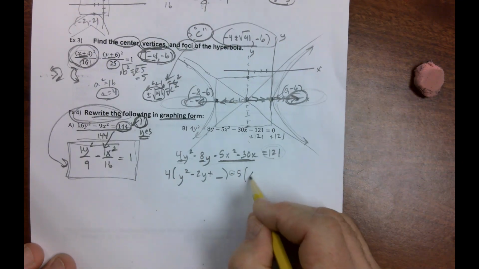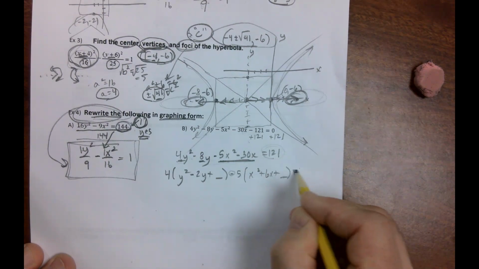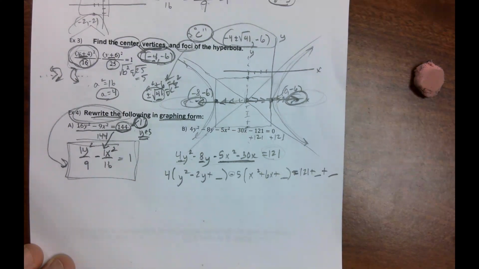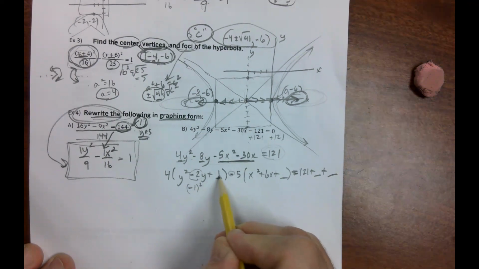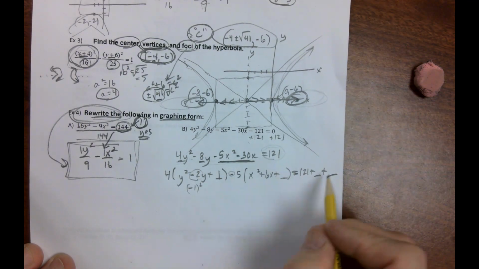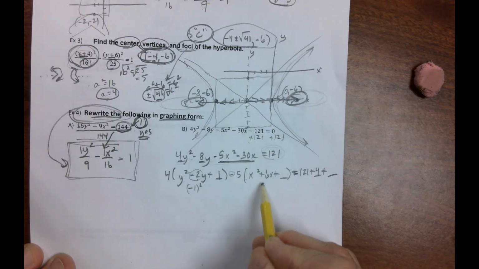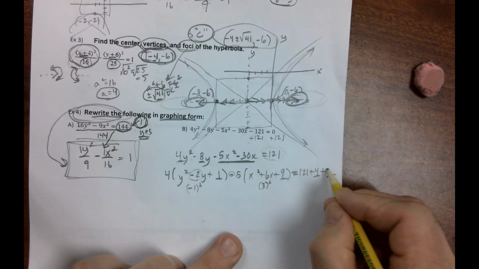And then I end with x squared plus 6x plus space plus, whoops, equals 121 plus space plus space. Half of negative 2 is negative 1. Squared is 1, but 4 times 1 is 4, so I got to add 4 to that side too. Half of 6 is 3. 3 squared is 9. 9 times negative 5 is negative 45.